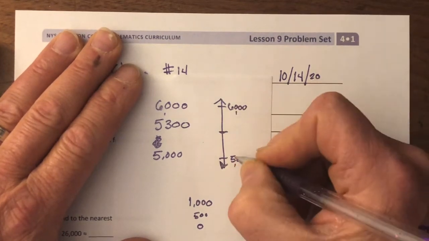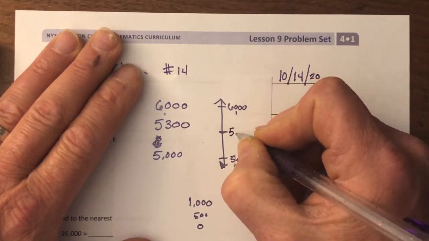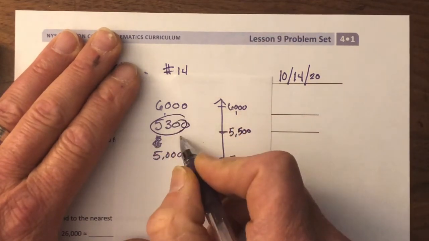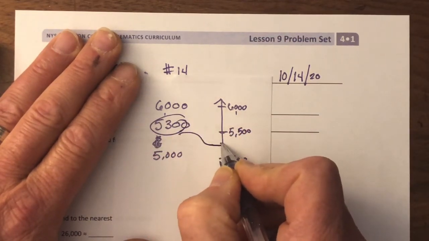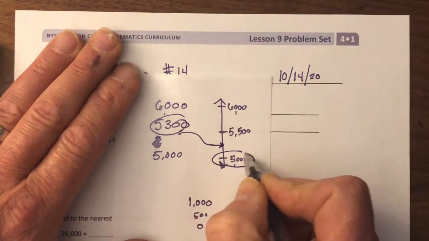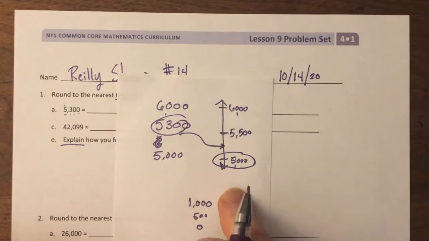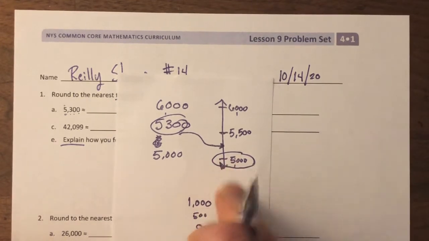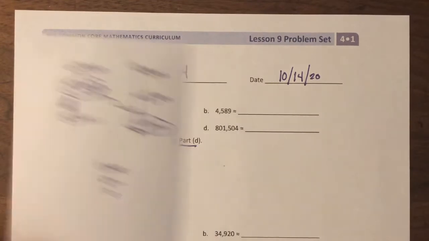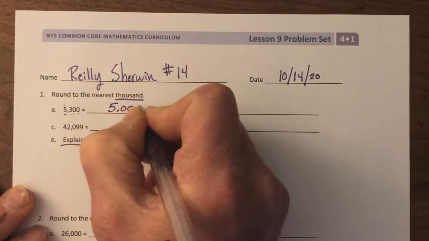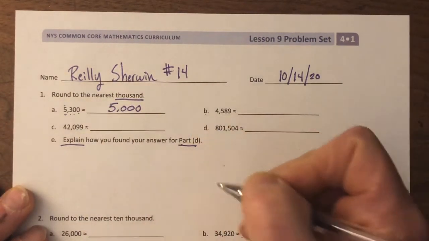So halfway between 5,000 and 6,000 would be 5,500. And this number, 5,300, is less than that. So it rounds down to 5,000, okay? So if you need to do this every single time, please do. All right, please do that every single time. I'll show you another way as well. So down here, this is 5,000. So now I'm going to move on to B.